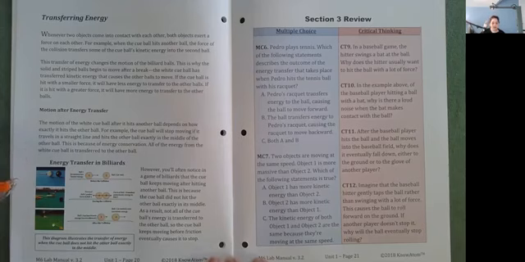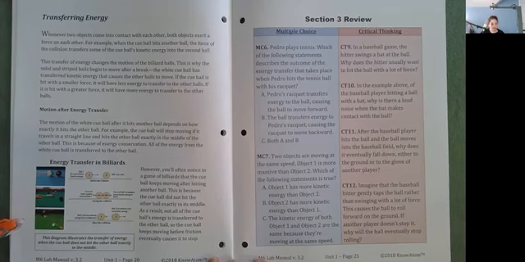However, you'll often notice in a game of billiards that the cue ball keeps moving after hitting another ball. This is because the cue ball did not hit the other ball exactly in its middle. As a result, not all of the cue ball's energy is transferred to the other ball, so the cue ball keeps moving before friction eventually causes it to stop.